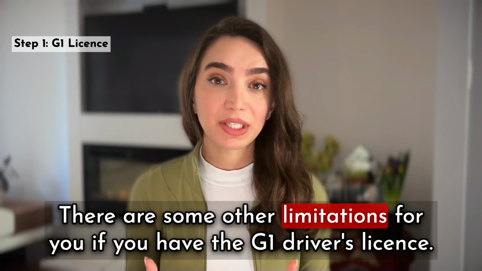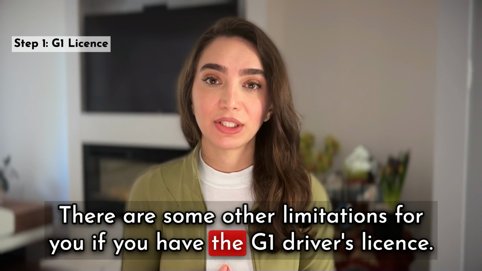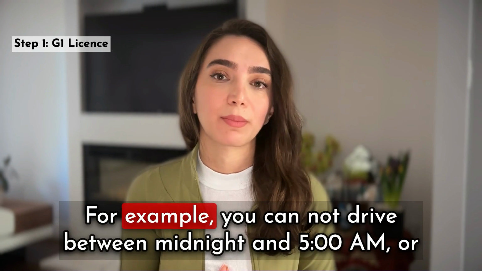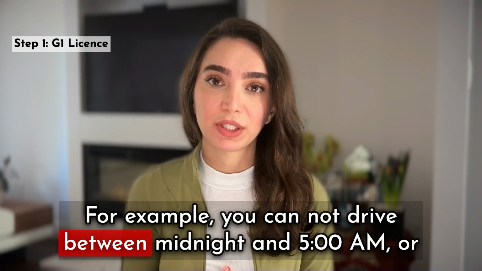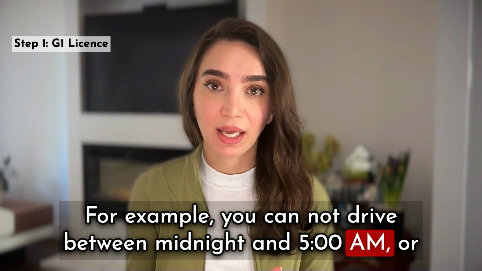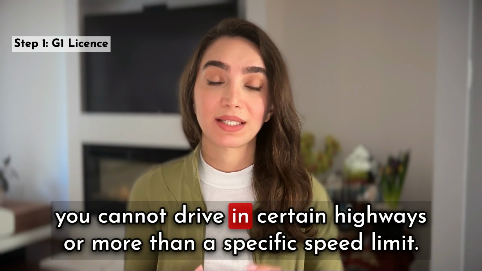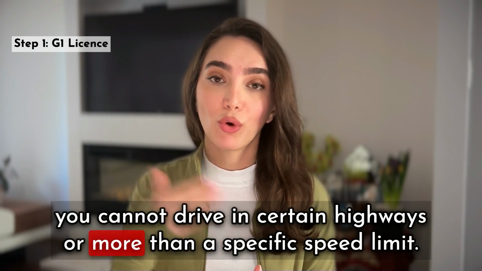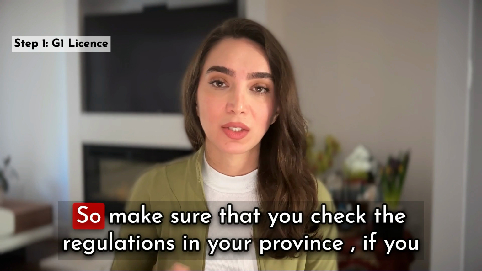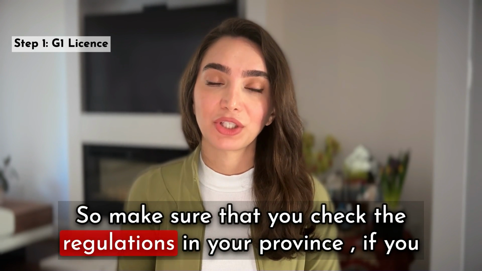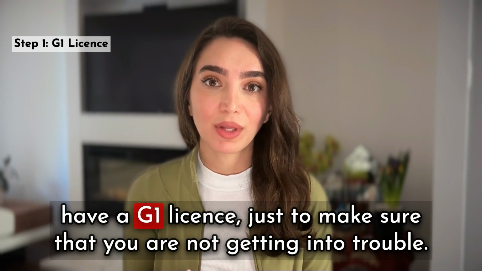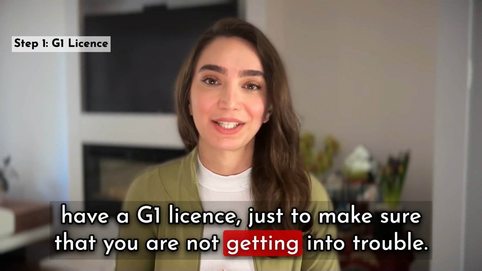There are some other limitations for you if you have the G1 driver's license. For example, you cannot drive between midnight and 5 a.m. or you cannot drive in certain highways or more than a specific speed limit. So make sure that you check the regulations in your province. If you have a G1 license, just make sure that you're not getting into trouble.